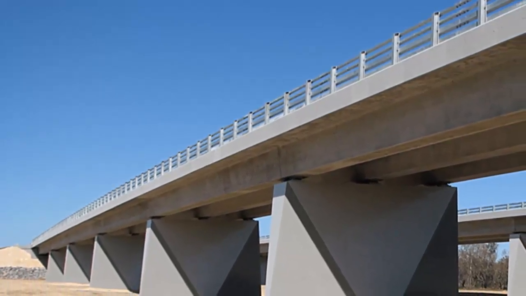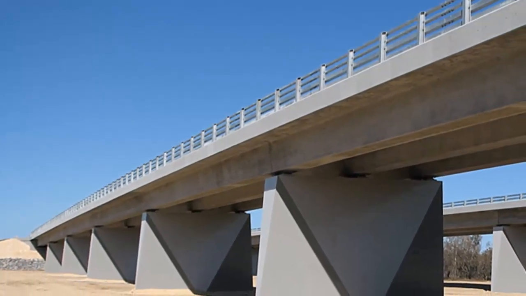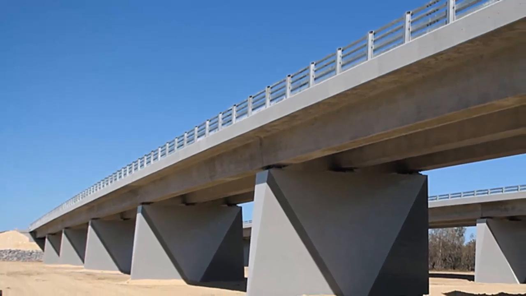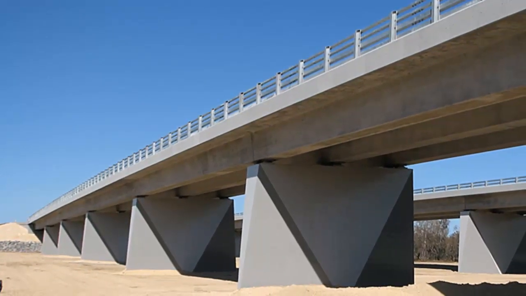Take for example this concrete bridge. The weight of the slab is supported by 3 concrete beams that run along the length of the bridge. Understanding how the load is distributed allows us to work out where and how many supports are needed under the beams to prevent it from buckling.